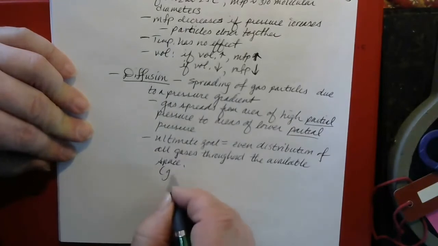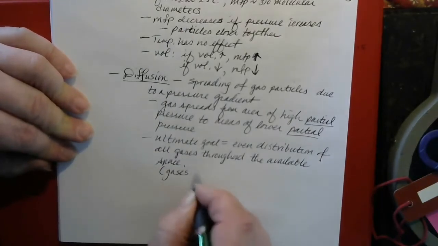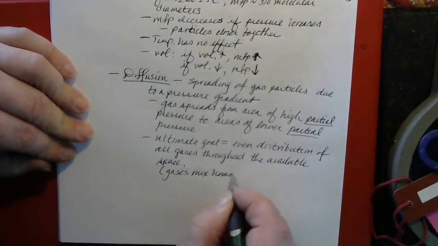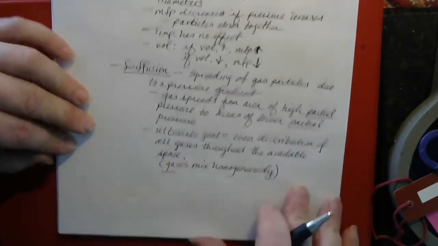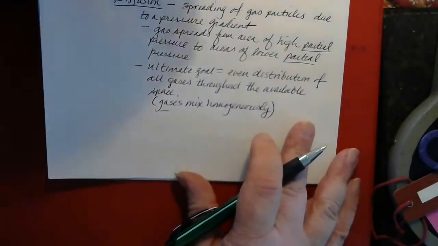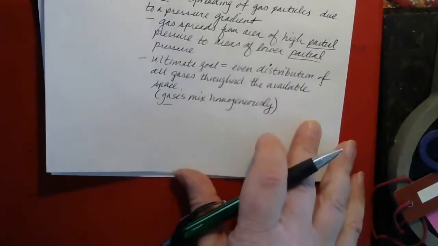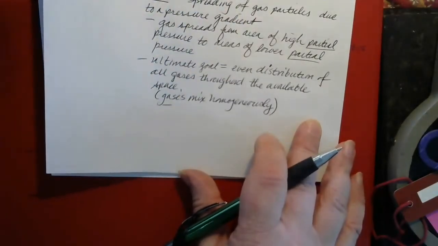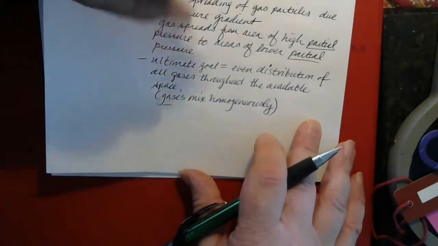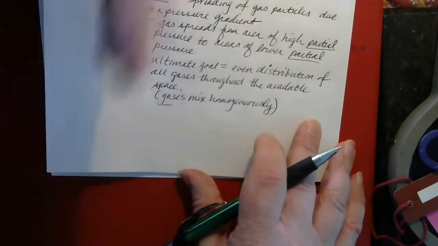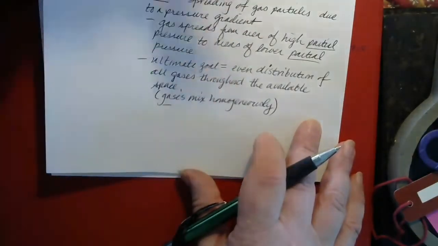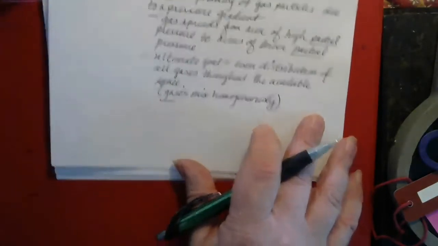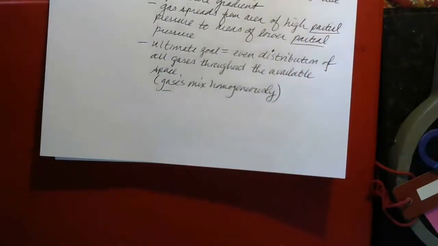And this goes back to the fact that gases mix homogeneously. And that means that if you release, say, a gas into another gas, if you have a container that contains gas A, and you release some gas B into it, gas B will immediately expand into the container and will mix evenly with gas A almost instantaneously, and you will have gas A and gas B everywhere throughout that container.